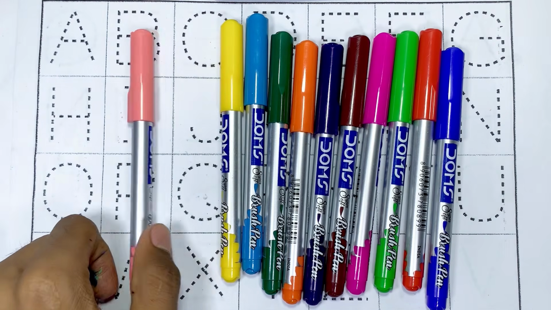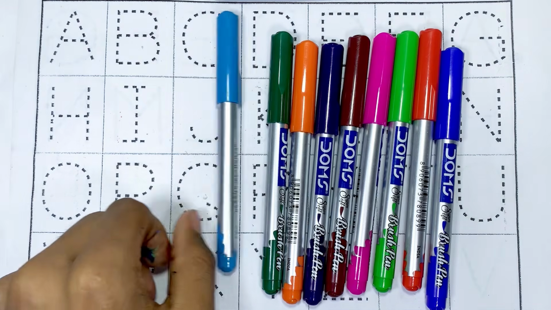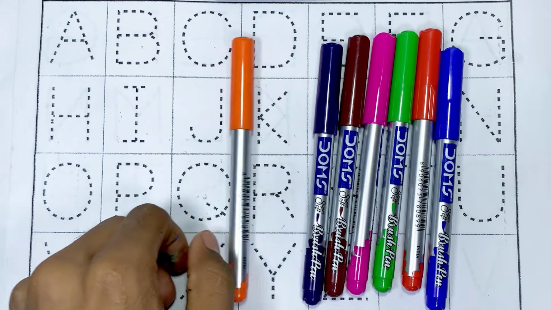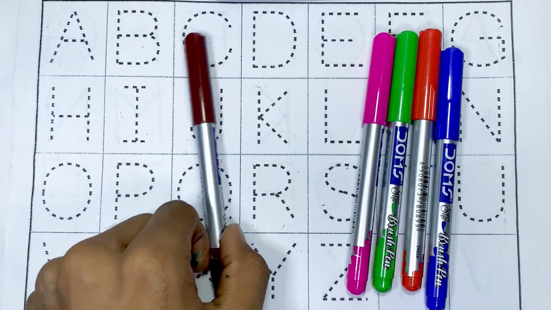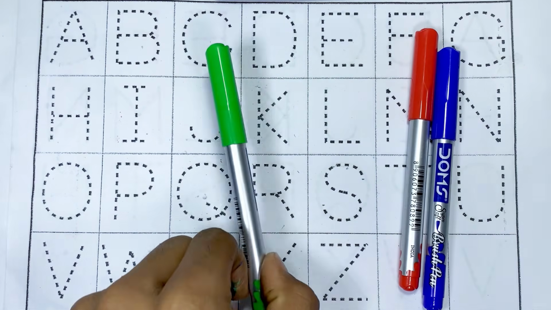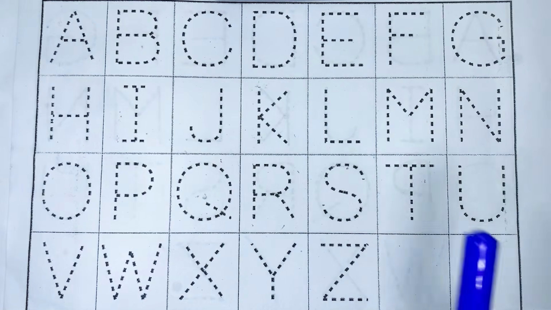Black color, light pink color, yellow color, sky blue color, green color, orange color, purple color, brown color, pink color, light green color, red color, and blue color.